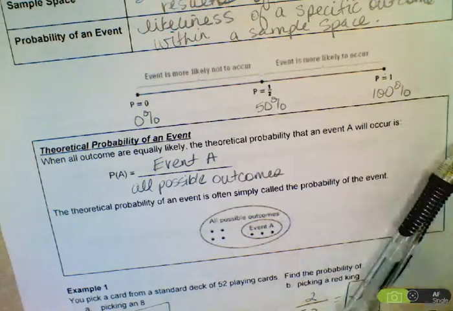Okay, and that was the end of section 1-3. Very short. We'll do a lot of practice on these in class. And section 1-4 is coming right now.